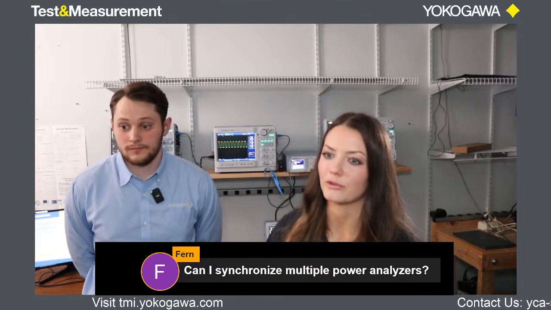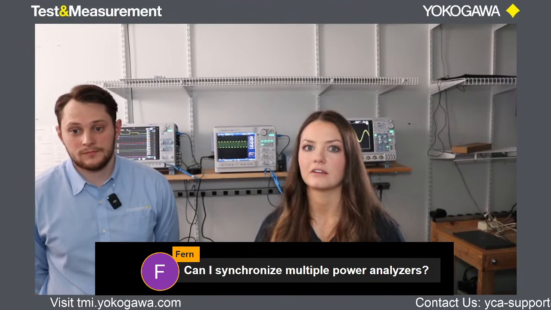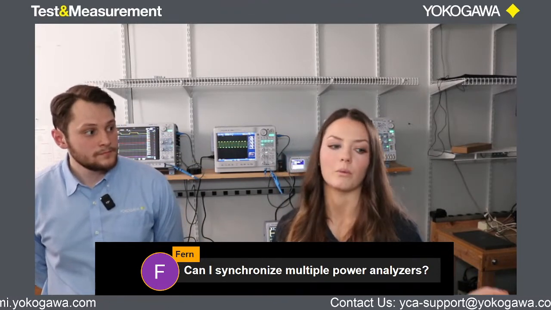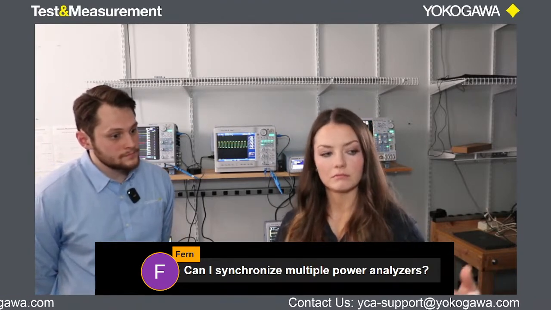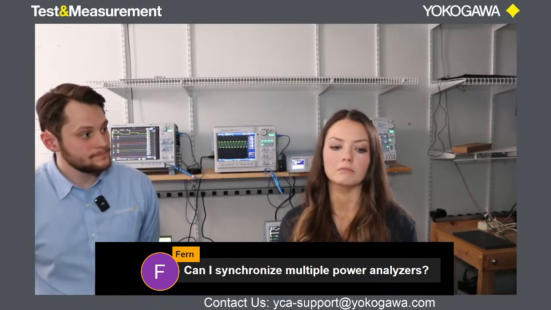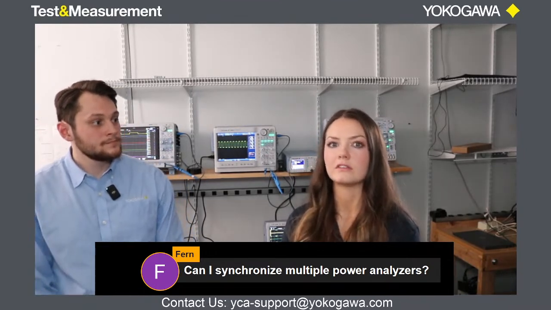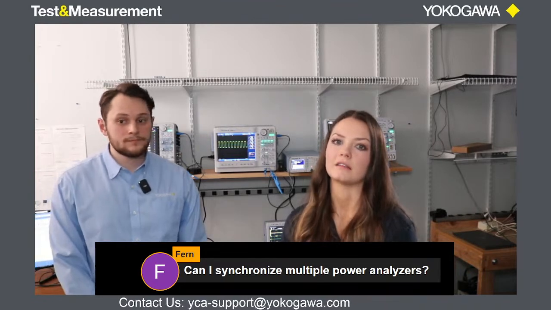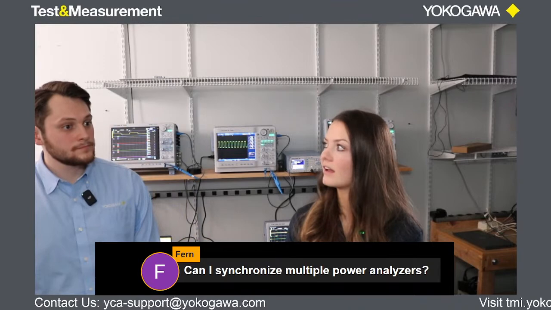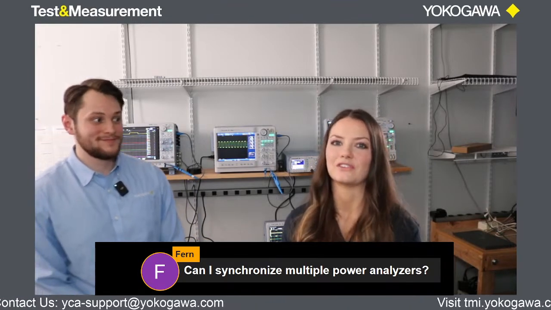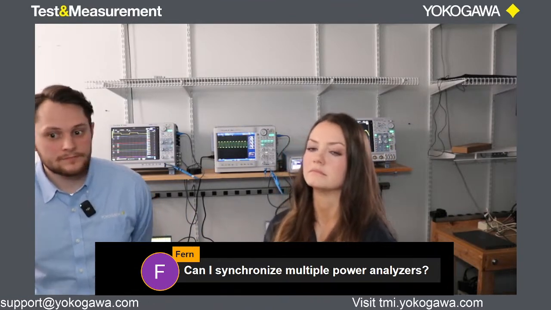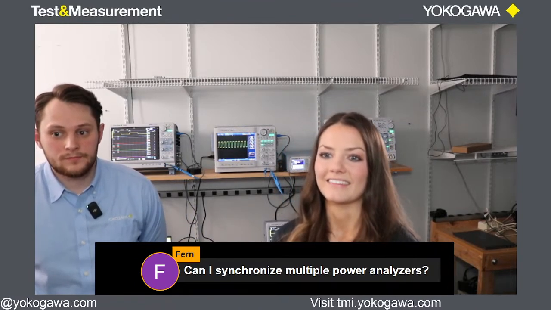Can I synchronize multiple power analyzers? Yeah, there's a few ways to do that. There's that measure start that I was talking about. So you could put a BNC from one to the other, essentially, and you could synchronize them that way. You could also synchronize them in the software. IS8000, you can connect 4 power analyzers. I believe it's up to 4, and they could all be synchronized at the same time.